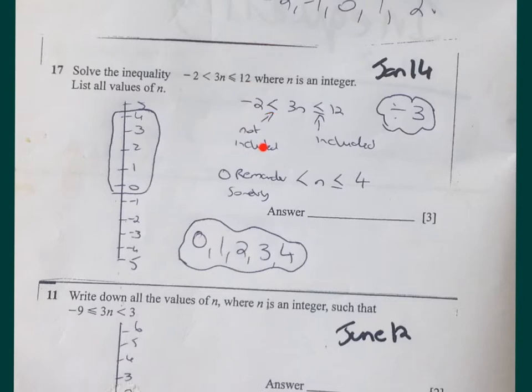Again, not included here, included here. So 3 divided by minus 2 is not with something left over, not in a wee bit, not remainder something. Write that in. So we're going to stroke that remainder something out, and we're going to include the naught, and obviously we can include the minus 4 because it's included. So we've got naught, 1, 2, 3, 4 for that on the number line.